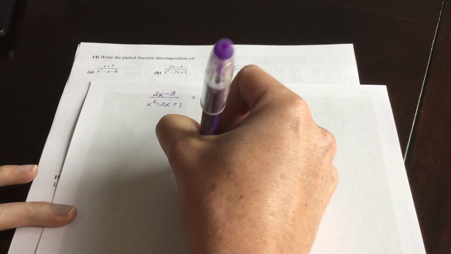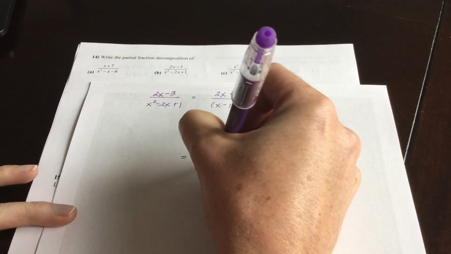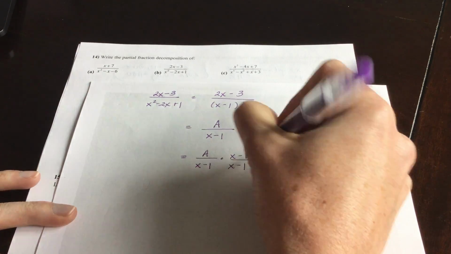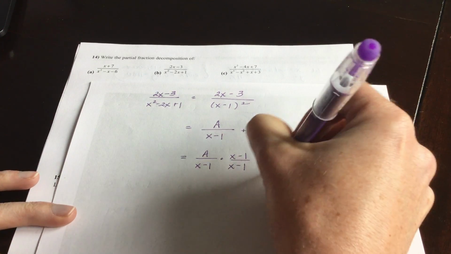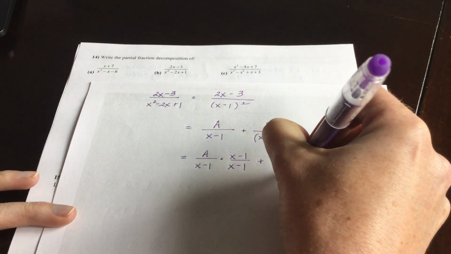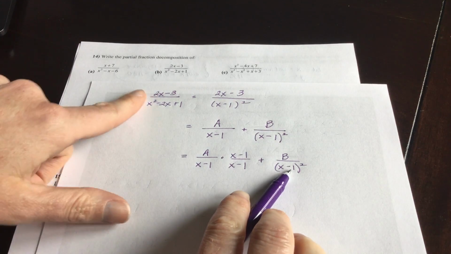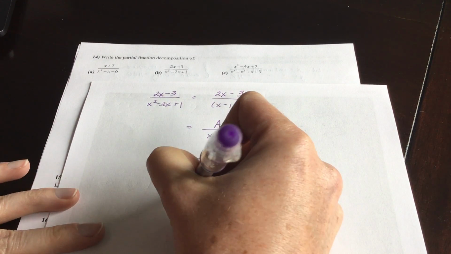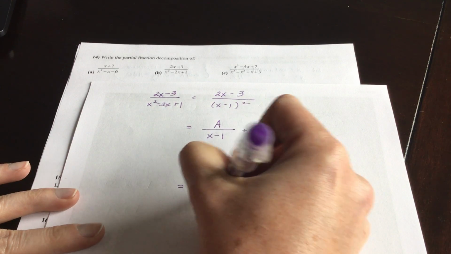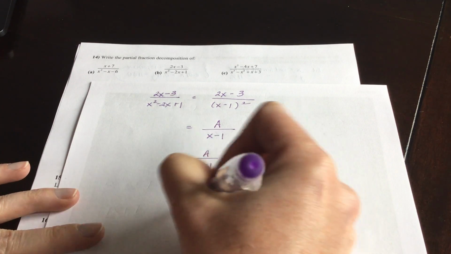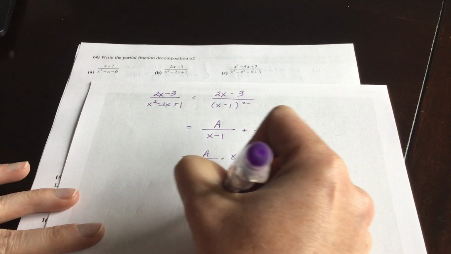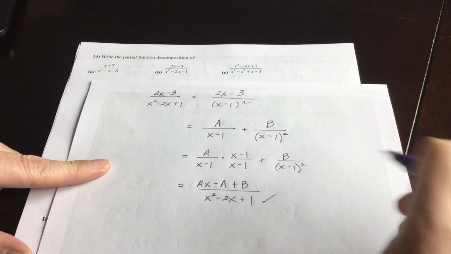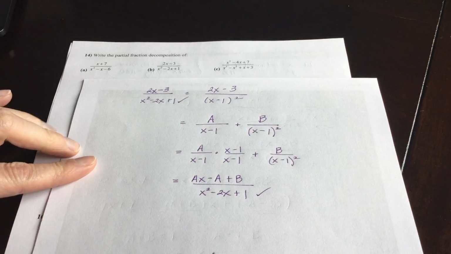So you're going to take A over x minus 1, and multiply it by just x minus 1 over itself, not x minus 1 squared. And then you're going to take B over x minus 1, quantity squared, and you're not going to multiply it by anything because it already has this denominator that you're trying to get. So now I have Ax minus A plus B over x squared minus 2x plus 1. So denominator battle, fought and won.